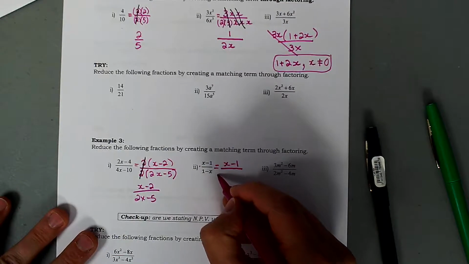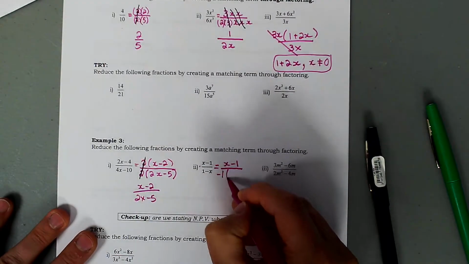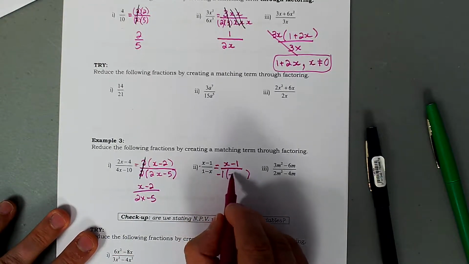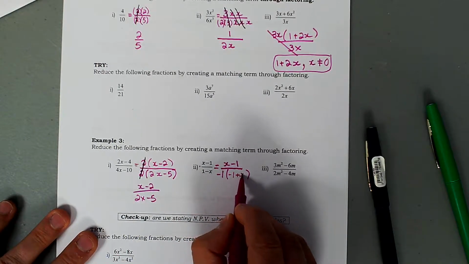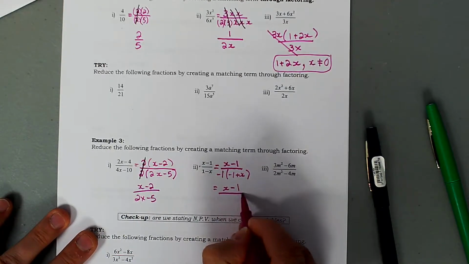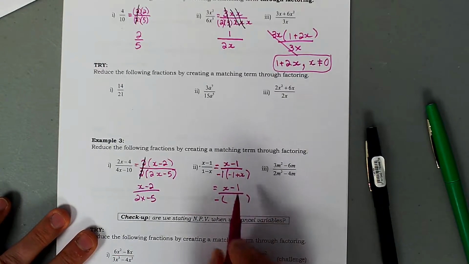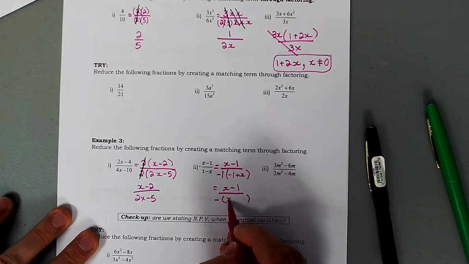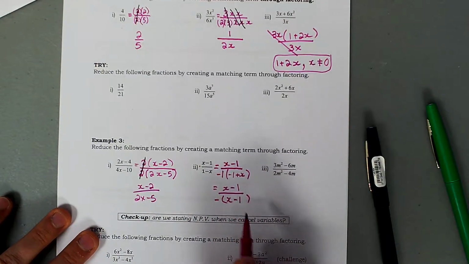I'm going to actually factor a negative 1 out of the bottom, and that's going to change the sign of the denominator. Now it's going to be a negative 1 plus an x. And if we reorganize that bottom, a negative 1 plus an x is a positive x and a subtracting 1.